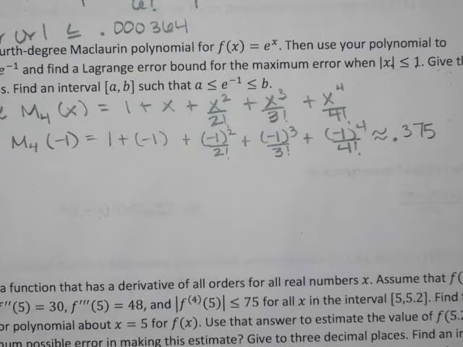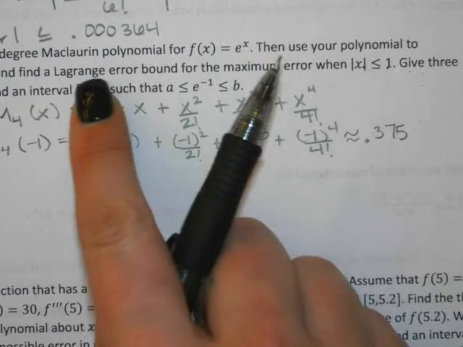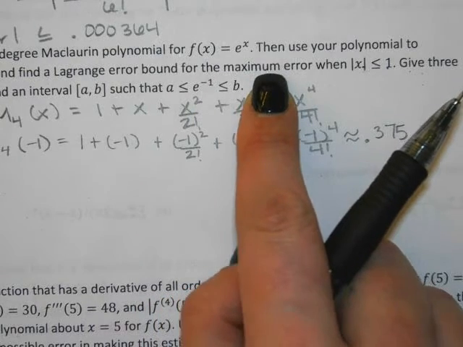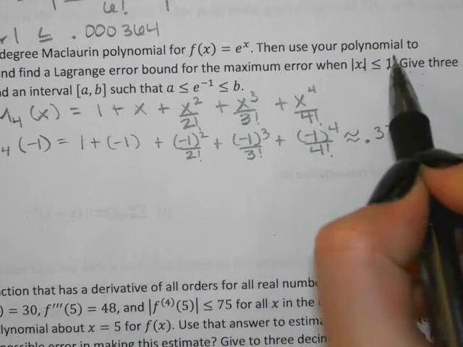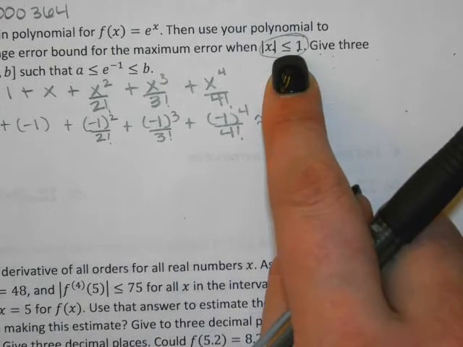Okay. So if we want to find the error, they were interesting about this one, because based off the information I would automatically assume that the interval I was looking at was from -1 to 0, because -1 is what I'm plugging in, and 0 is the center. But they gave you this information here. They said find a Lagrange error bound for the maximum error, and that's what we're calculating, the maximum error, when the absolute value of x is less than or equal to 1. They are telling you what interval to use. So when they say this, they're saying your interval is between -1 and +1.